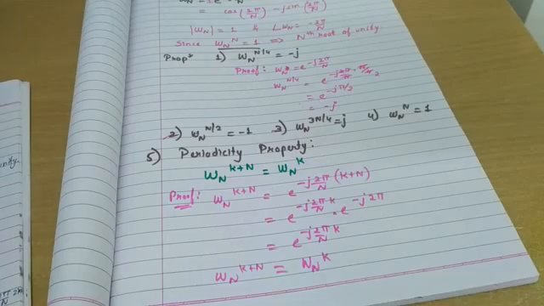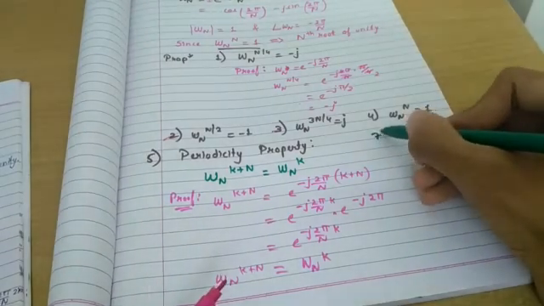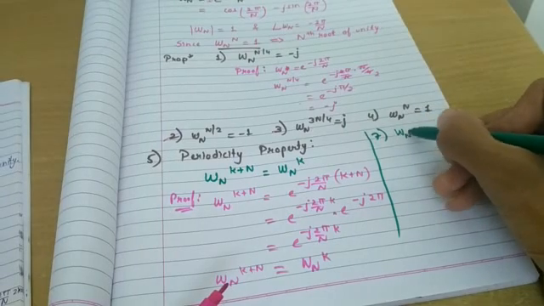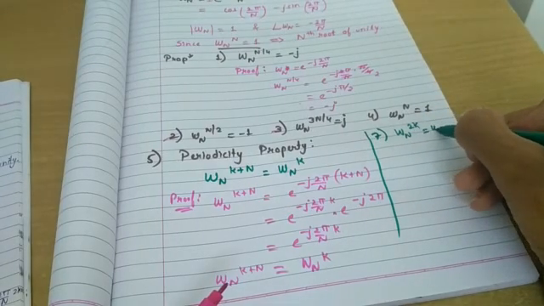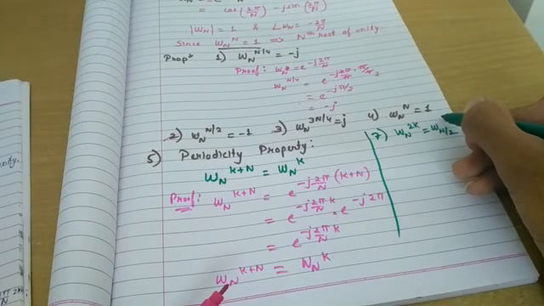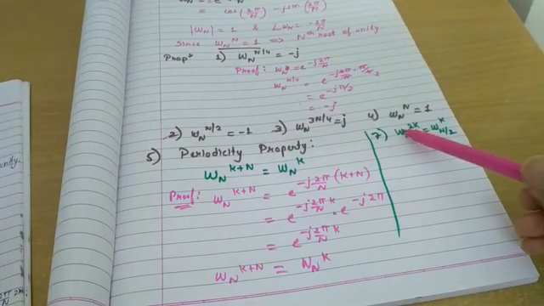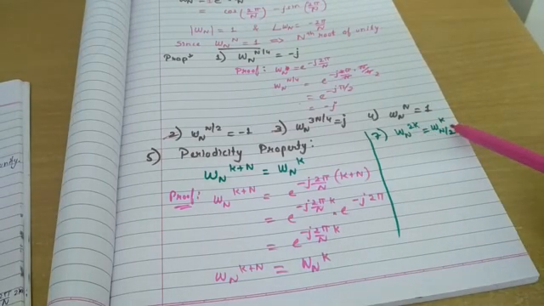One more property, let me write it over here only, the property that Wn raised to 2k equals W raised to n by 2 raised to k. This is important. Let me repeat, Wn raised to 2k. This 2 will come in division with this n. Clear?